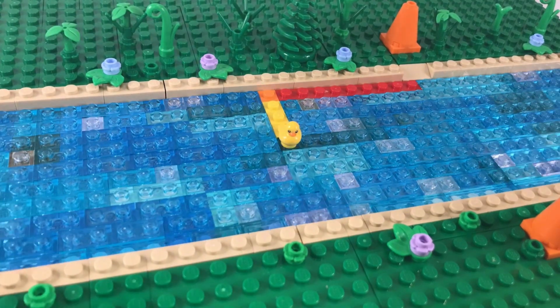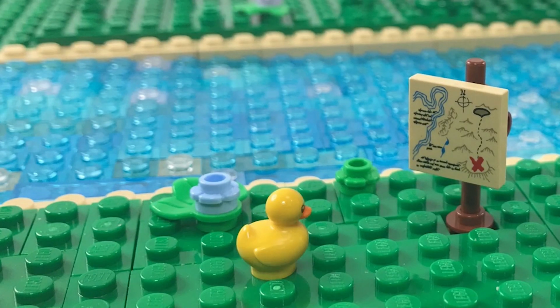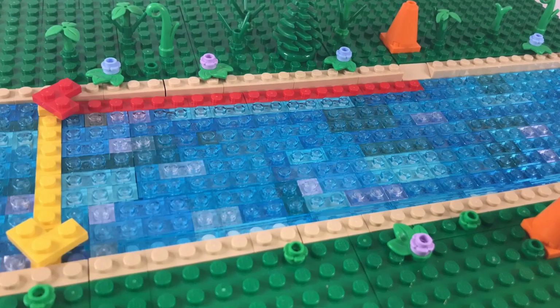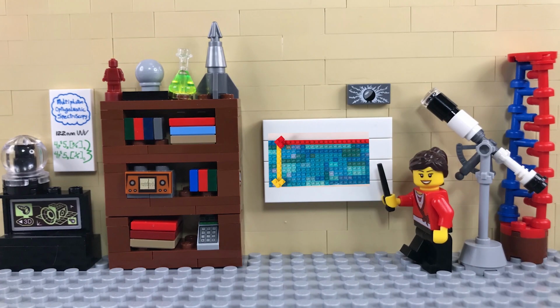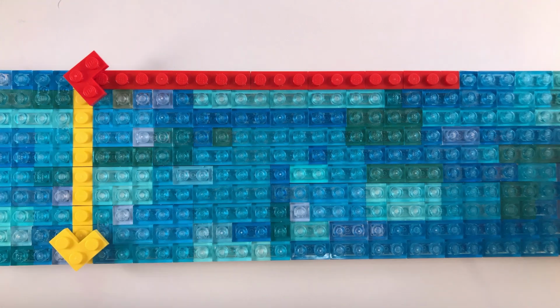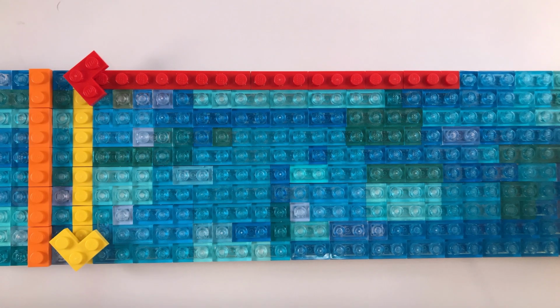If the duck tries to swim south across the river, where does the duck end up? To answer this, we need to think about adding vectors, which we do by drawing them head to tail. We also need to know the width of the river, which is 2.5 metres.